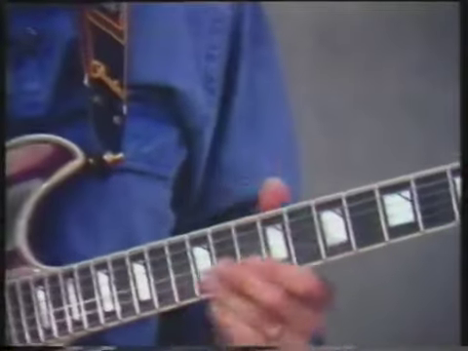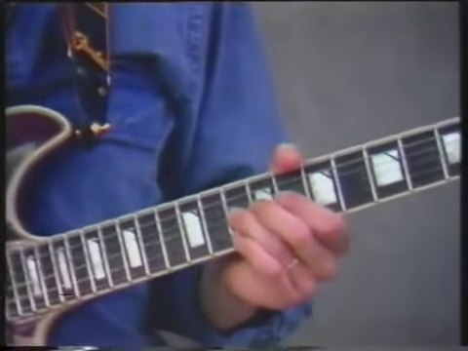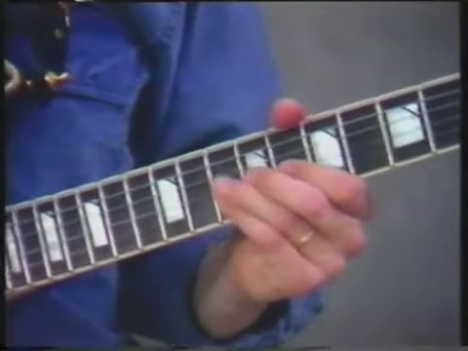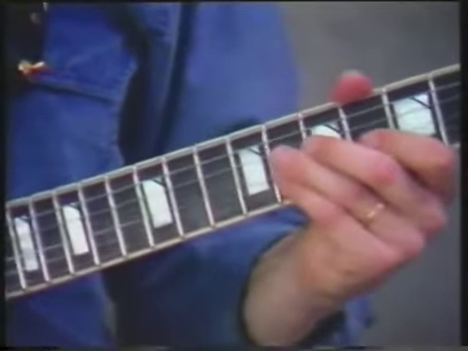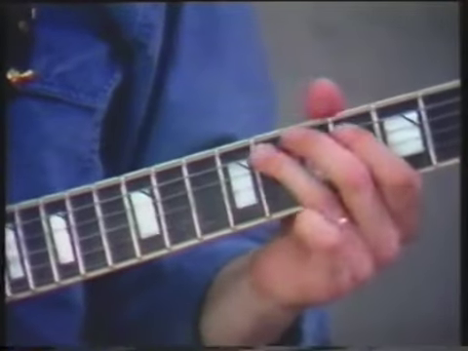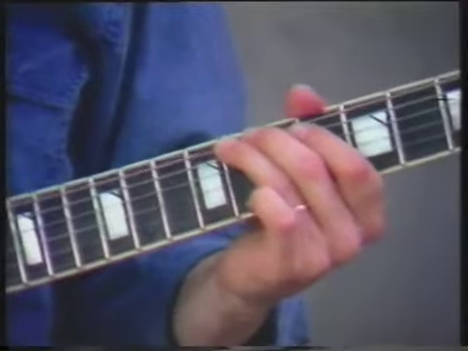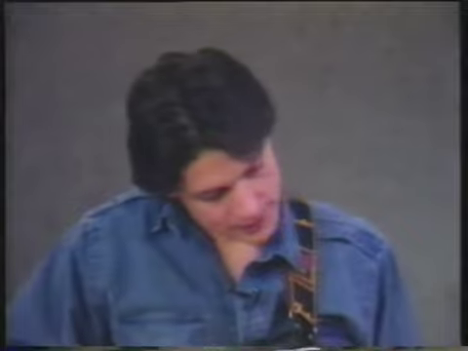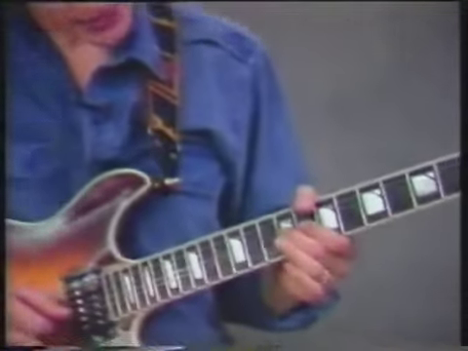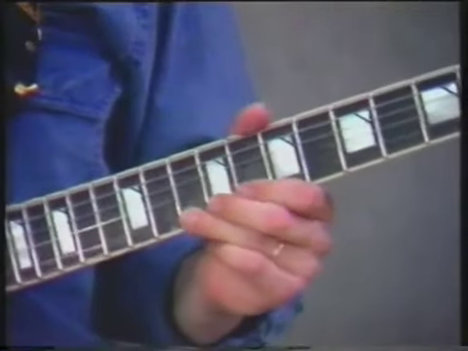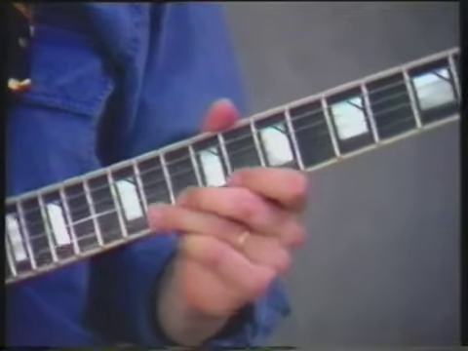One more time. Now the second lick is bending on the B string up a half step, and this is based on that second scale again with the 6th instead of the 7th.